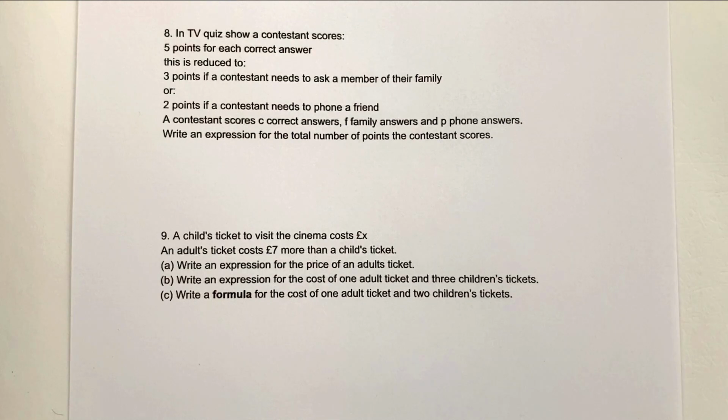This is reduced to 3 points if a contestant needs to ask a member of their family, or 2 if a contestant needs to phone a friend. If any of the big TV stations are listening, this is my idea. A contestant scores C correct answers, F family answers, and P phone answers. Write an expression for the total number of points the contestant scores.